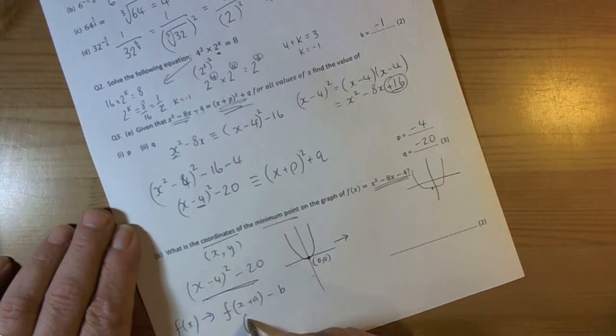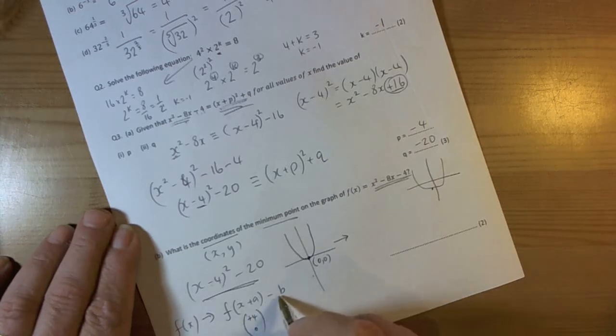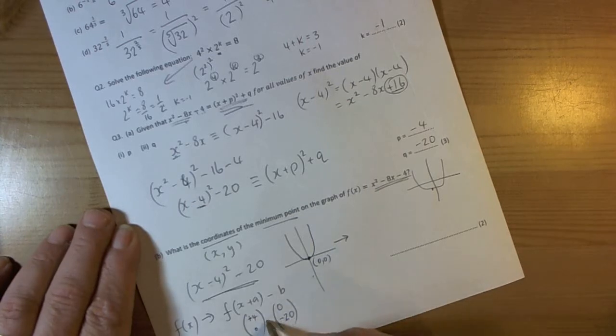So it's going to be minus minus 4, which is positive 4, 0. And then this one is outside the function, so it tells me we're going to translate by negative 20, so down 20. So when we put these together, the whole translation is going to be 4, negative 20.